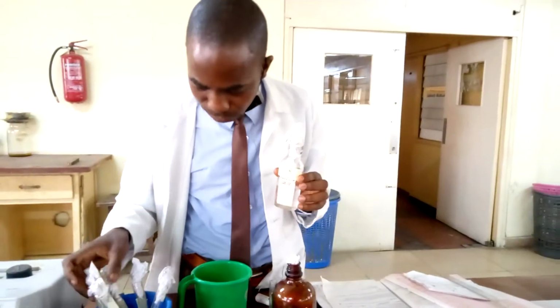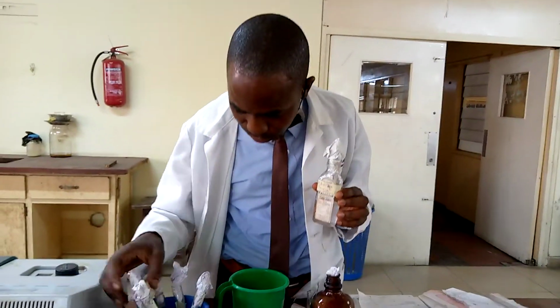Now, when you have taken the different volumes, you make them up to 1 mil with water. If I take 0.2 mil of my leucine in my first tube, I will label the first tube 0.2.